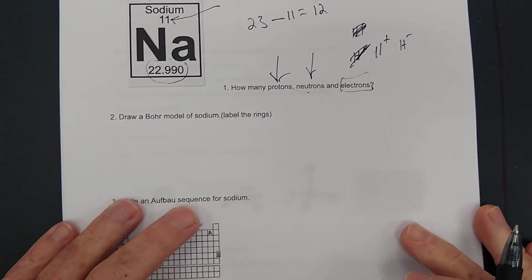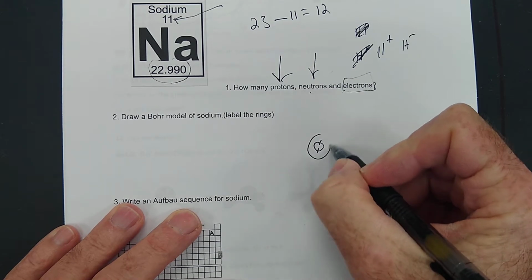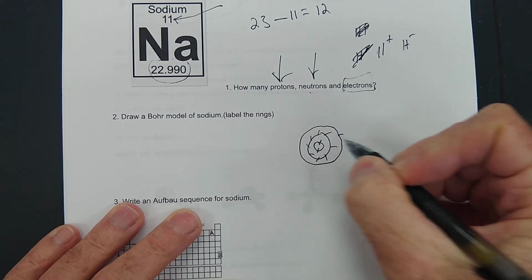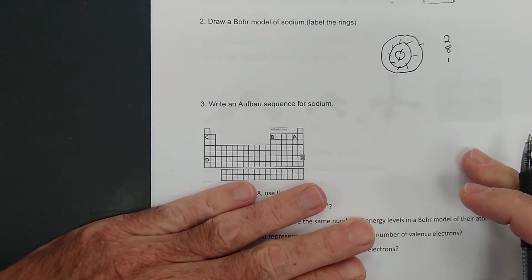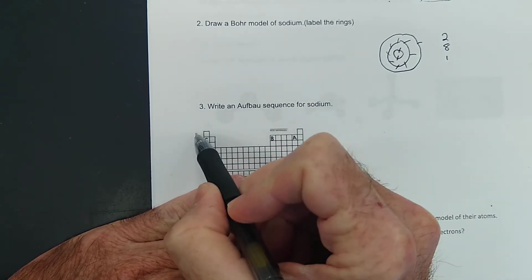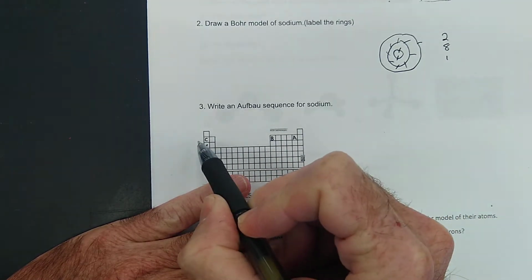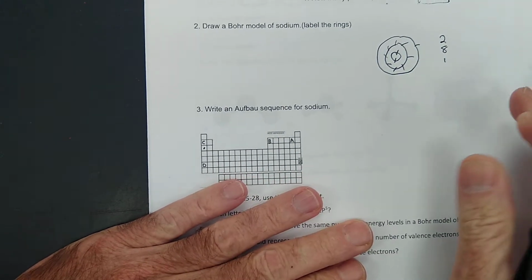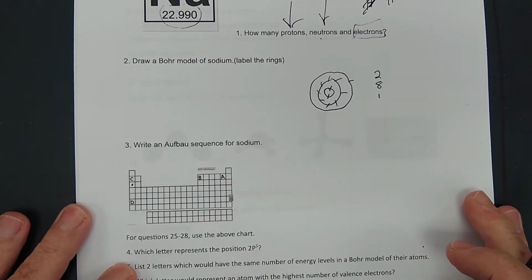Draw a Bohr model of sodium. 2, 8, and 1. So we'd write 2, 8, 1. How did you do that, Mr. Perkins? Well, let's look at this little periodic table. Sodium is right here. It's that dot. So we're going like this. How many are in the first ring? How many squares would we go by? 2. Then in the second row down, we would go by 8 squares, 8. And then we'd stop at 1. So 2, 8, 1.